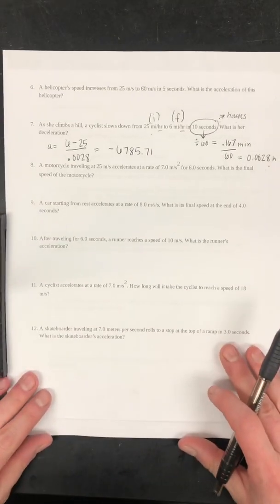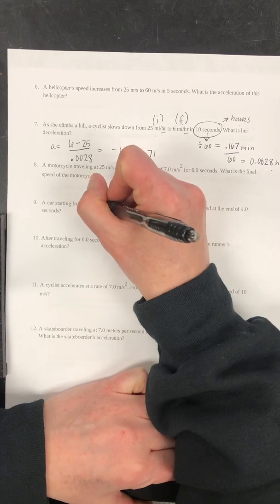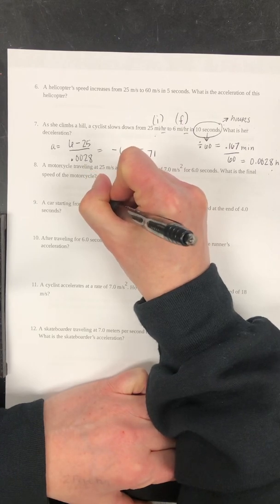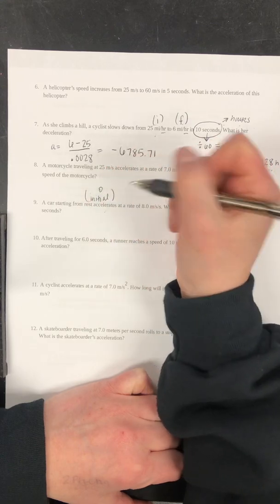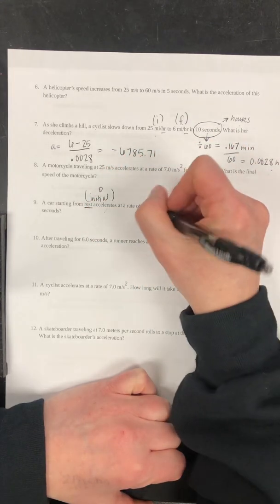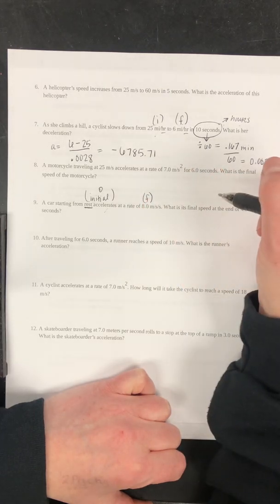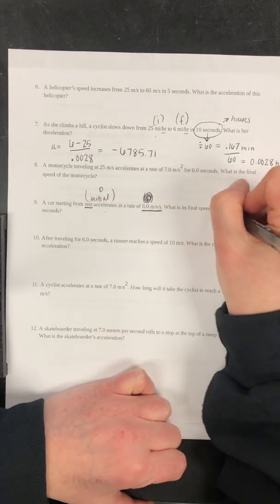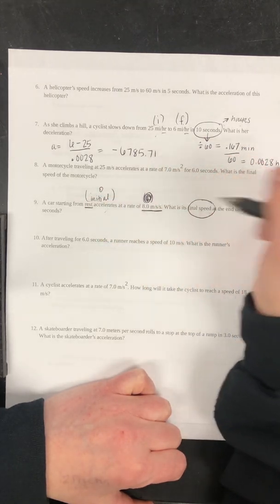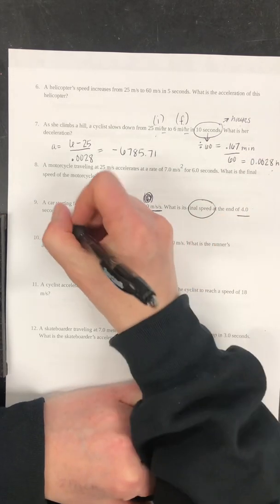Number 9: a car starting from rest accelerates at a rate of 8 meters per second. So it started at rest, so that was our initial. So initial is going to be 0 because it's at rest, and it went to 8. That is our final. Oh, no, sorry. That's your acceleration. It wants to know the final. All right, so it gave us acceleration. It said it was at rest. It went for 4 seconds, so we're just going to plug in.